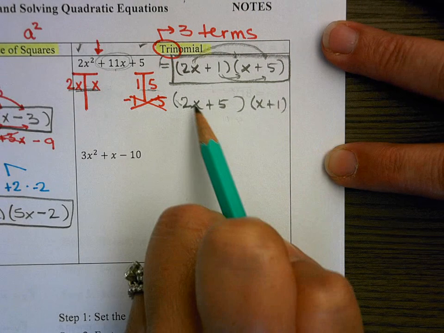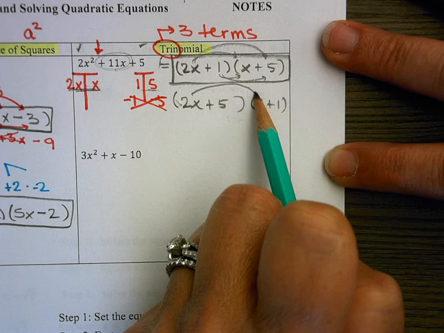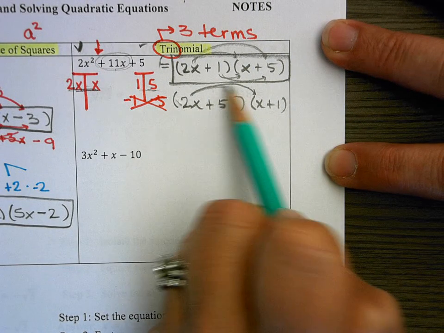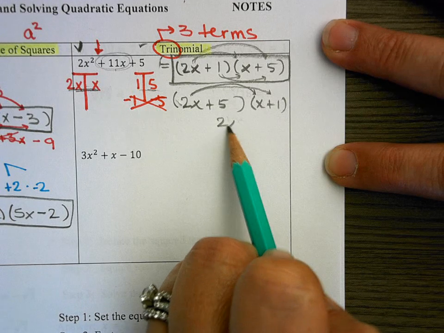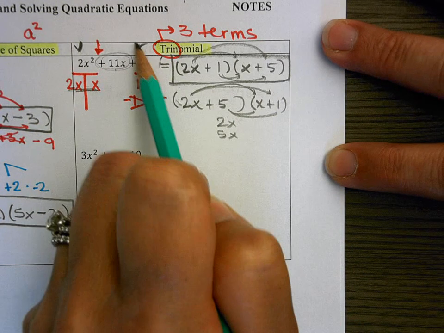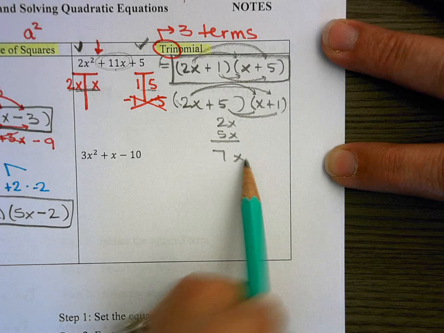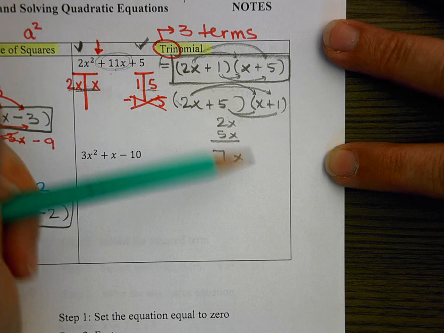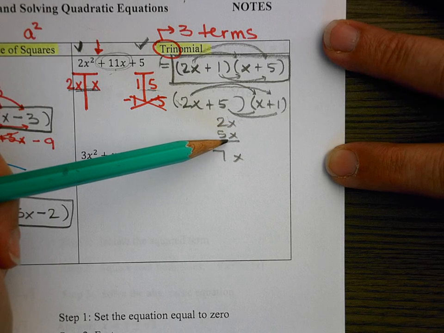So when I went to check it, I would say, okay, 2x times itself gives me the 2x squared, which is what I'm hoping for. And then 2x times 1, and then 5 times x, and then 5 times 1 gives me that 5. But these guys add up to 7x, which is not what I wanted here, right? I wanted an 11x. And so that's how I know that this one would be wrong, right?